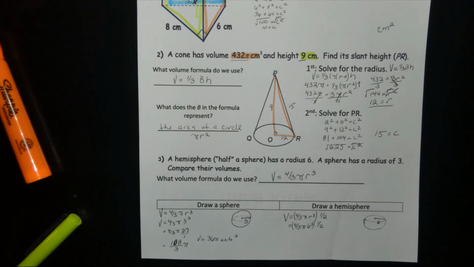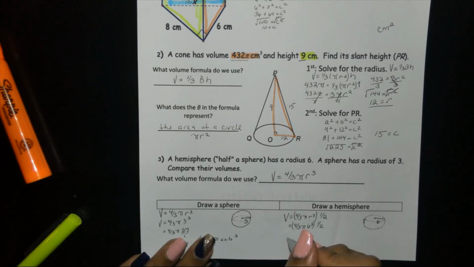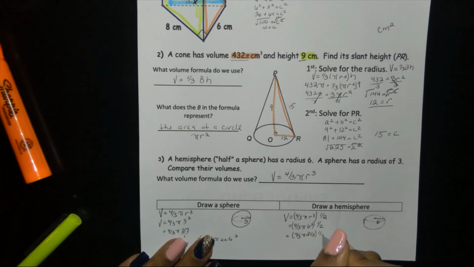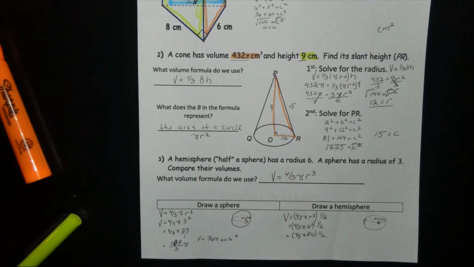So remember, we're going to have 6 times 6, which is going to give us 36, and then we're going to do 36 times 6, and then that's going to give us our 216. So let's bring this down, 4 over 3 pi, and then 216, and then our half. Now remember what we're doing here. We're taking that 216 and we're going to put a 1 underneath it.